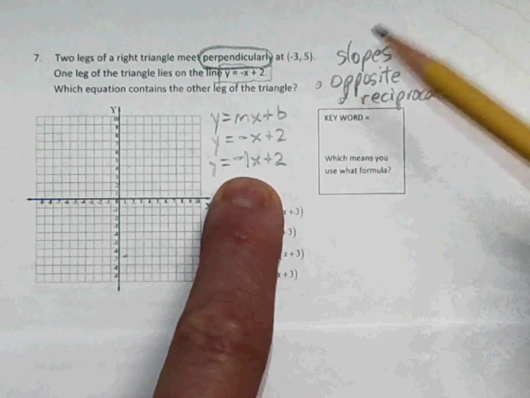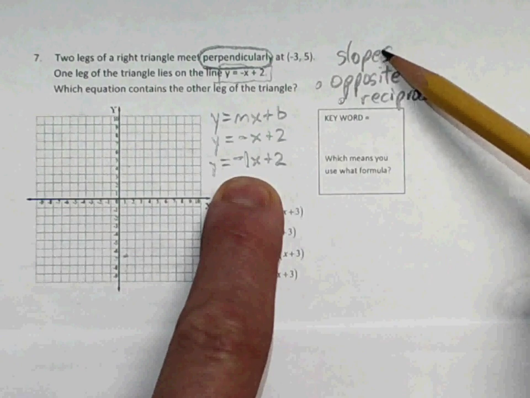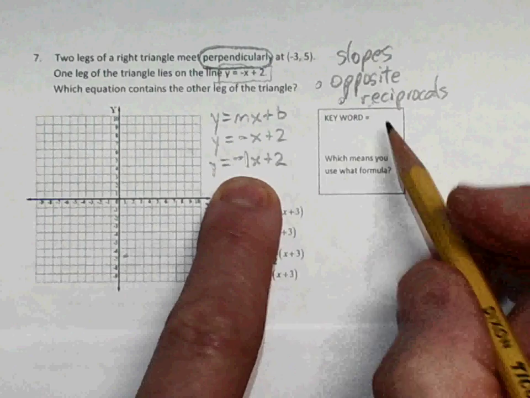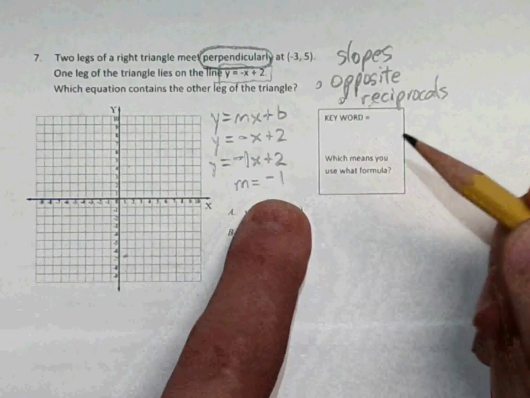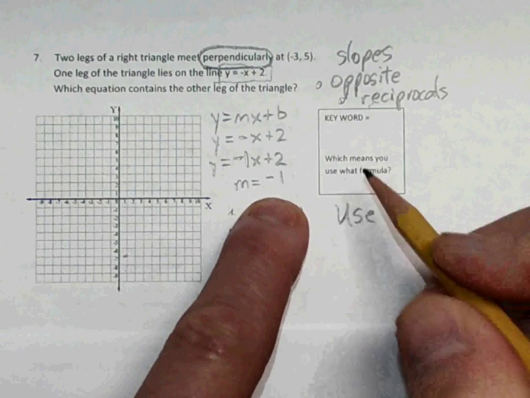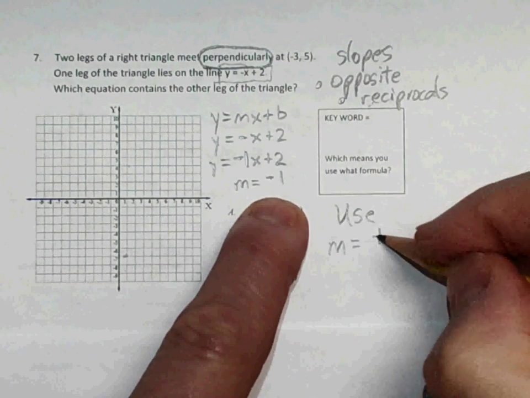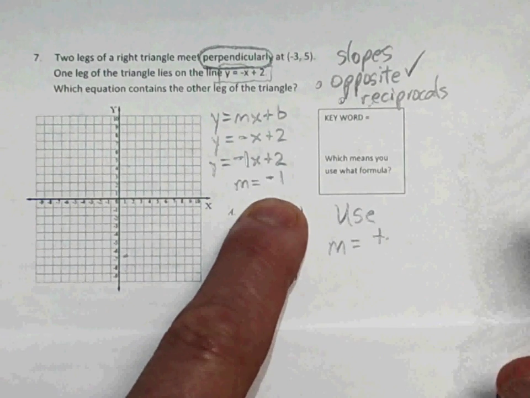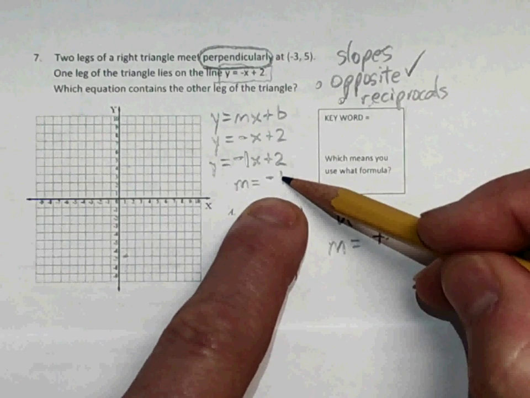So am I going to use a -1 as a slope? No, I've got to use the opposite reciprocal. Okay. So if I want the opposite of -1, I'm going to use a positive. Opposite of negative is positive. Okay, so I got the opposite. And the reciprocal, the good news is the reciprocal of 1 is 1.